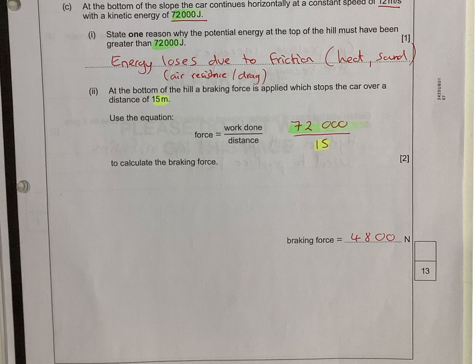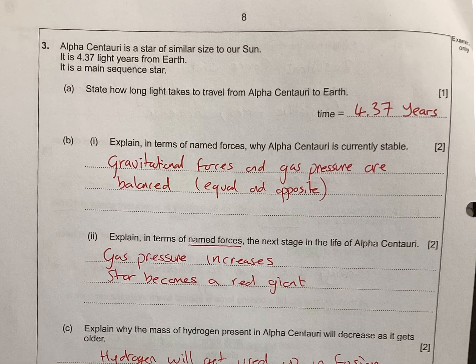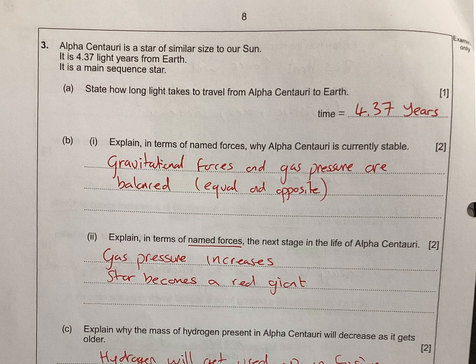On to the next question then, question 3. We're dealing with a star similar in size to our sun. It's 4.37 light years away. So how long is it going to take? It's going to take 4.37 years. Okay, so tricky one. It's only worth 1 mark, but we need to be clear on that. Even though 4.37 light years is a distance, it's going to take 4.37 years to arrive.